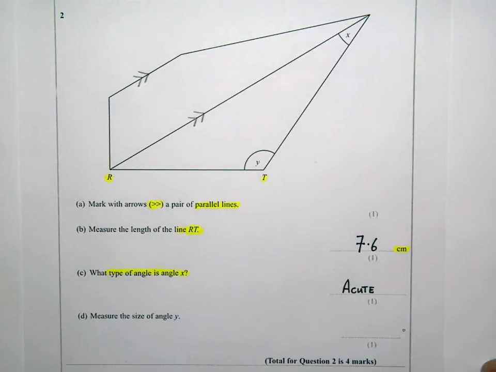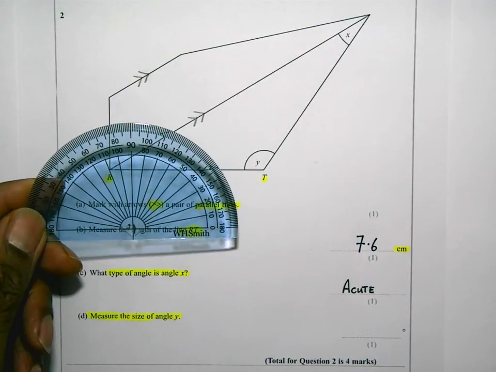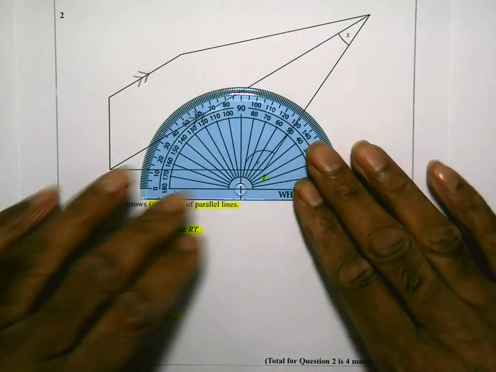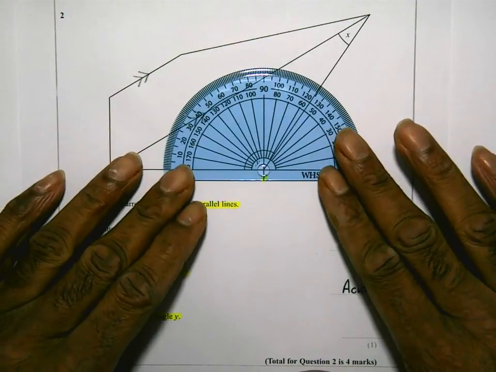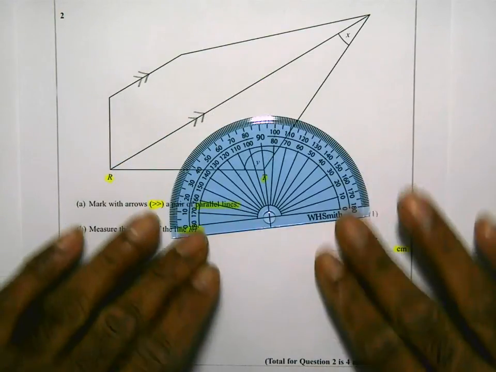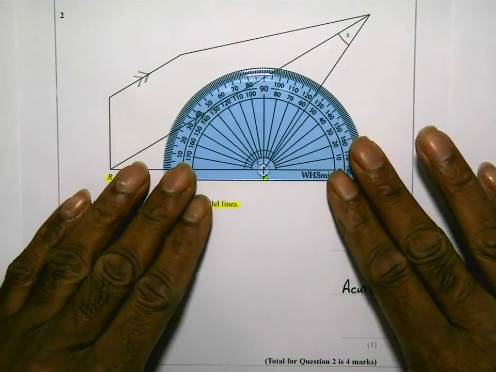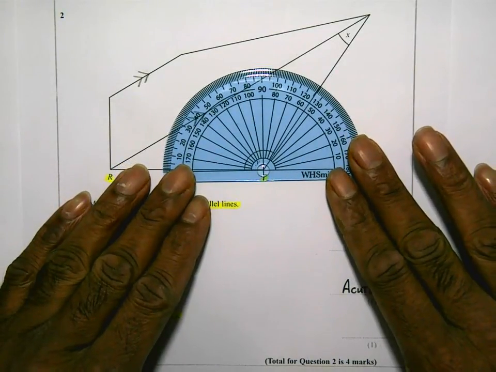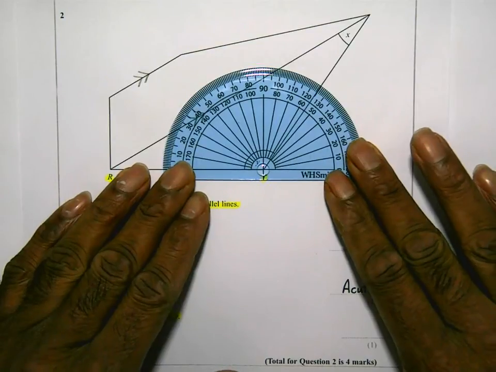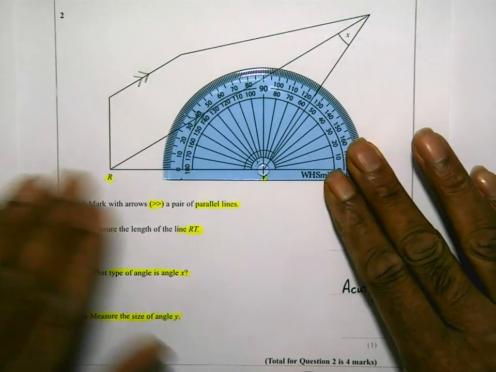Now here's the last part. The question wants us to measure the size of angle Y. It wants to measure an angle, and for that you need a protractor. You'll get this as part of your set in the exam, but you need to make sure you know how to use it. So I'm going to get the crosshairs of the protractor right on top of the corner of this angle, and then line it up. Now you can see there that that's perfectly lined up.